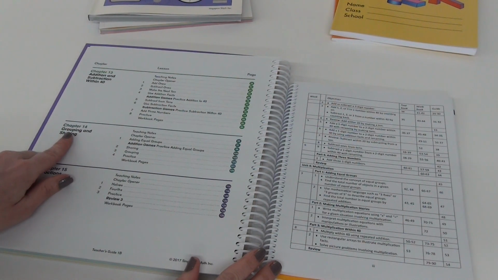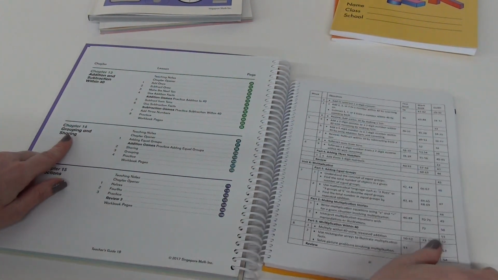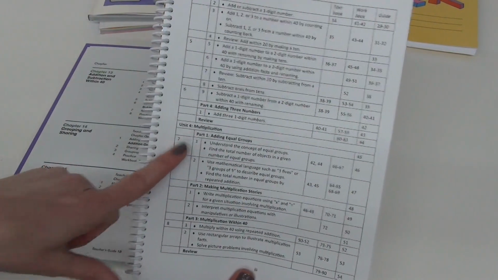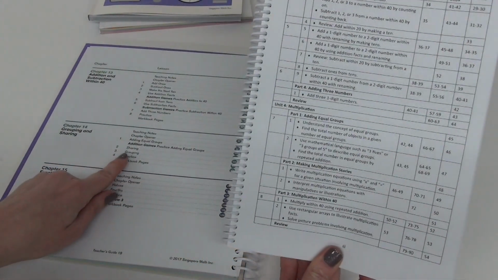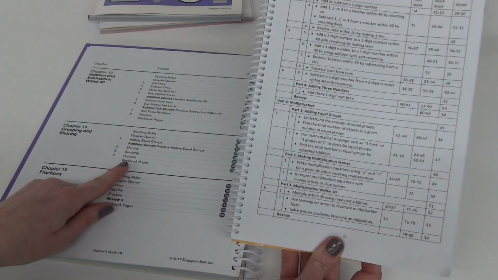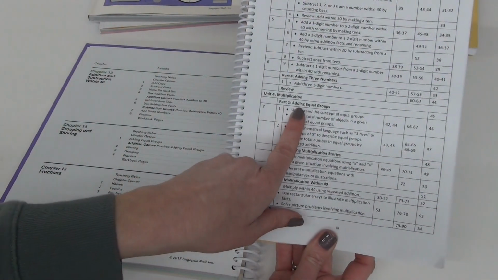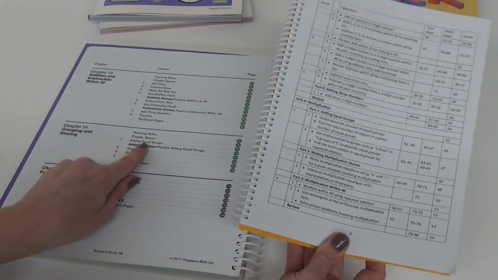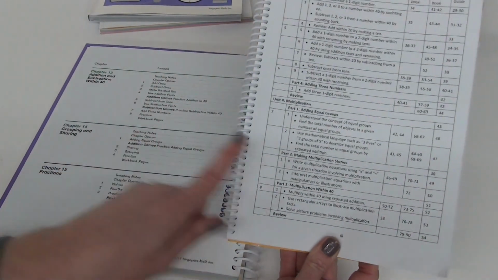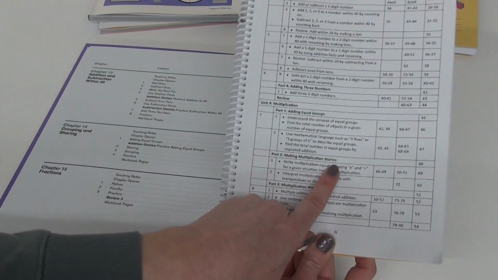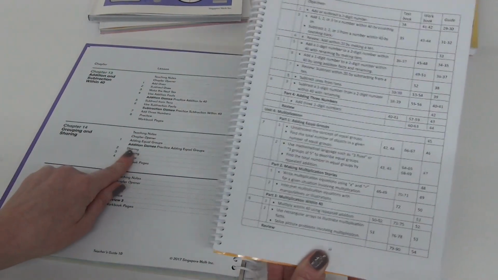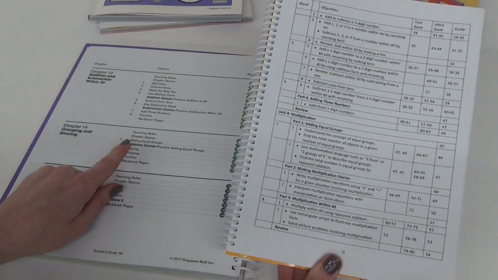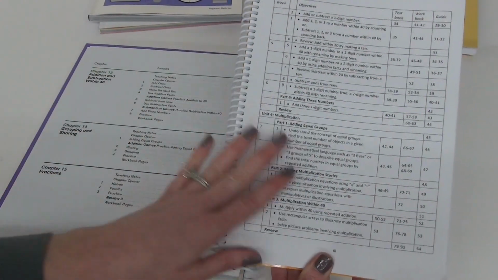So here we have chapter 14, grouping and sharing. We go unit 4, multiplication. This is one thing where it does look slightly different, even though we're doing the same thing. So we say right here, adding equal groups. Right here, we are adding equal groups in chapter 14, making multiplication stories. That is not included in dimensions. That is one difference that we are going to see between dimensions and primary.